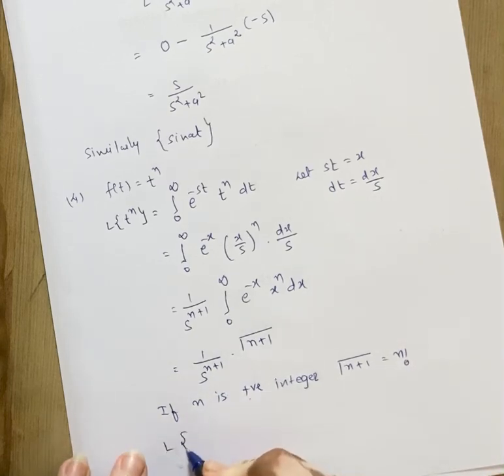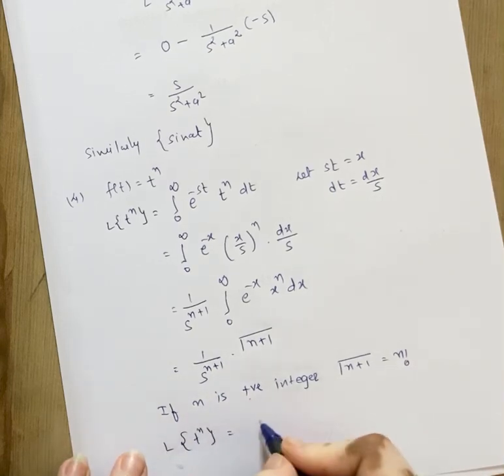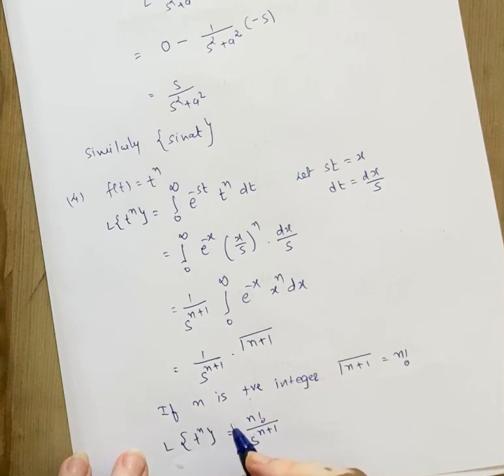So L of t raised to n is equal to n factorial upon s raised to n plus 1. This is the Laplace transform of t raised to n.